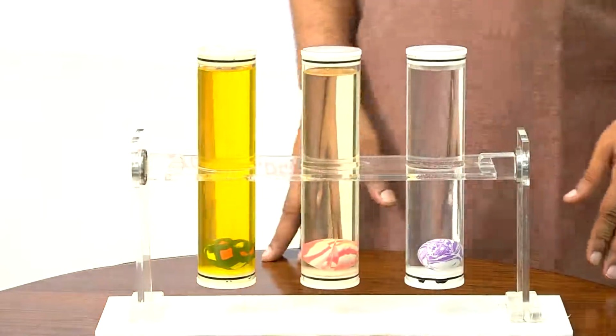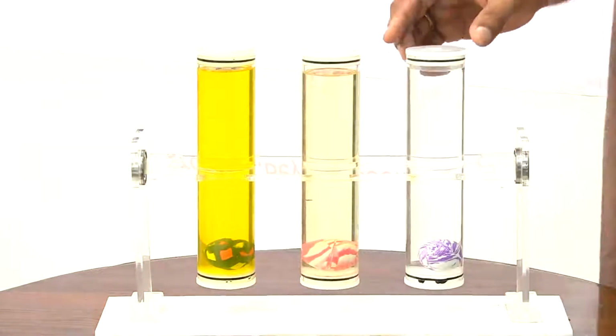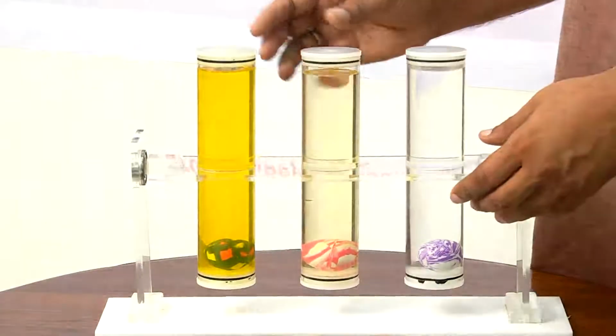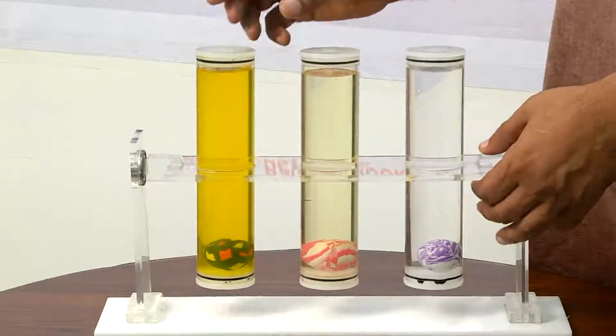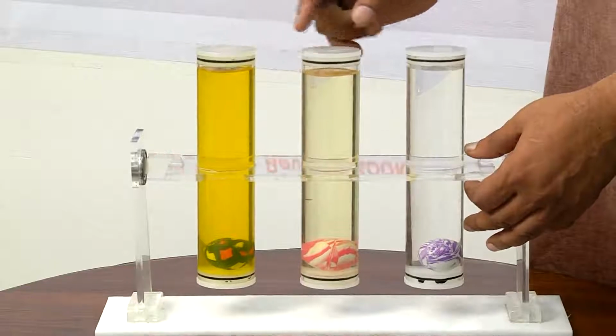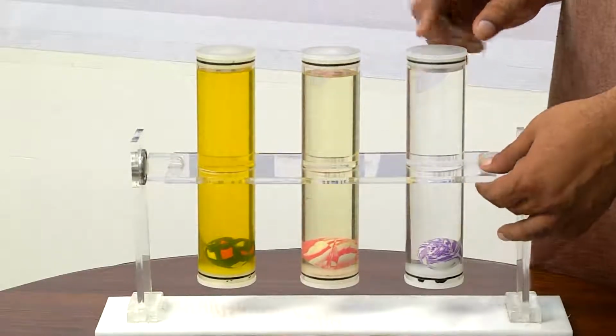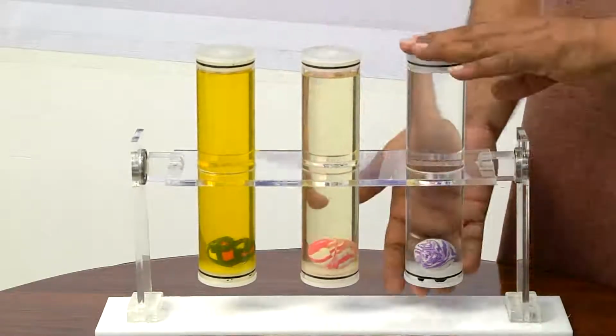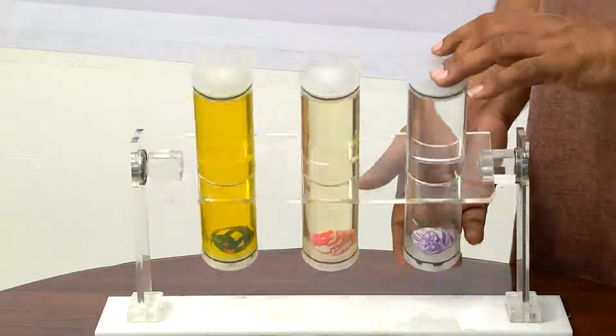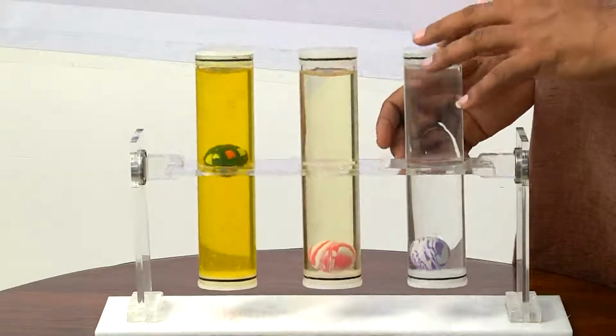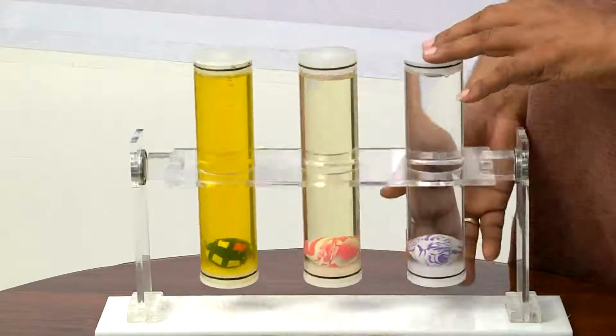Here I have 3 cylinders. They are transparent cylinders, and we have filled different liquids in these cylinders, and they are sealed from both the sides. One can move or rotate it along a horizontal axis.